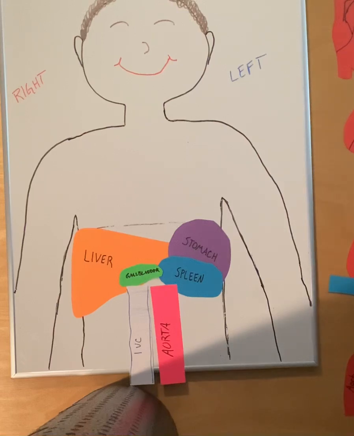Hello, today we will be talking about normal situs as well as concordant versus discordant atrioventricular connections and arterioventricular connections. We'll start off by talking about normal situs, which is performed in the second and third trimester of fetal echo.